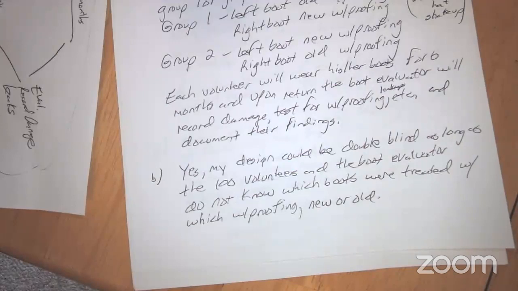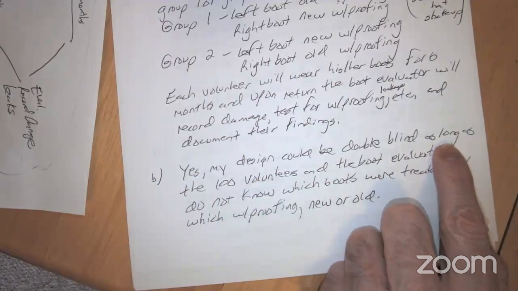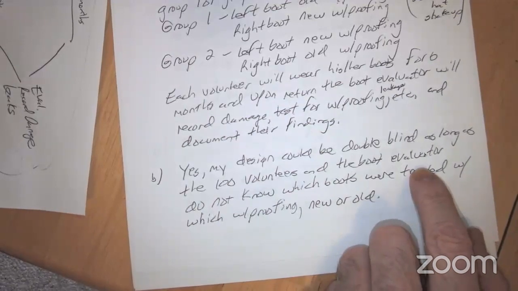What my students get confused about sometimes is, well, who knows what's going on then, Mr. Murphy? Like, who really knows? And I like to say, well, there's a third person. There's the person in charge of the experiment, the person in charge of waterproofing for the company. So there's a third person who knows exactly what each one of those 100 volunteers got. I, as a volunteer, don't know. I shouldn't know. I don't really care. I got a free pair of boots. And the boot evaluator, as soon as I come in after 6 months, is just going to test the boots.